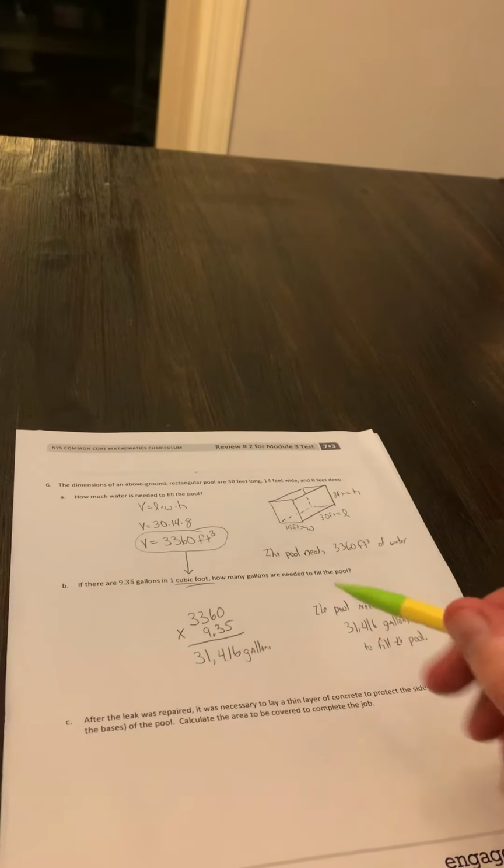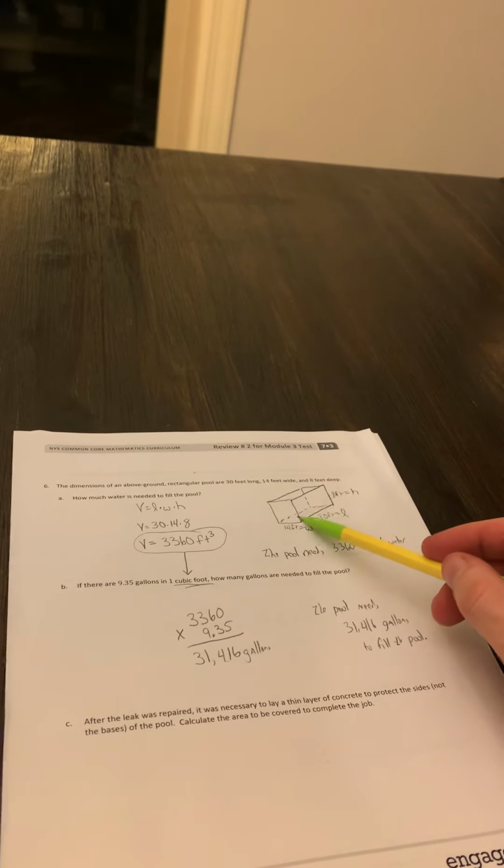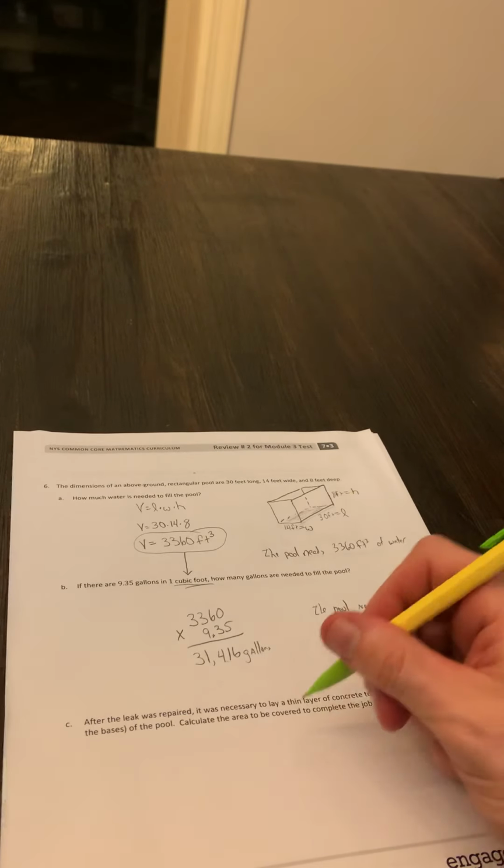He's fine. After the leak was repaired, it was necessary to lay in a thin layer of concrete to protect the sides, not the bases of the pool. Calculate the area to be covered to complete the job. We do not need the base. The base is the length times the width. Well, we already don't have the top of a pool because that's where the water is.